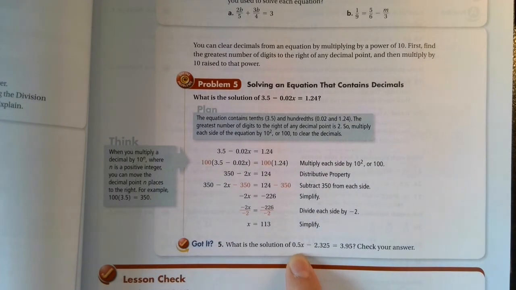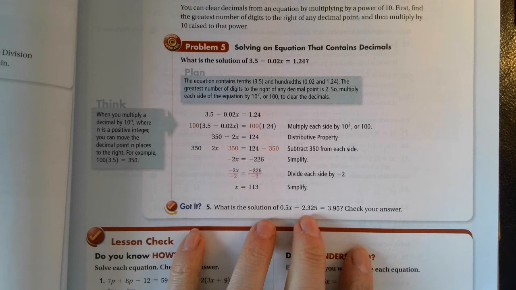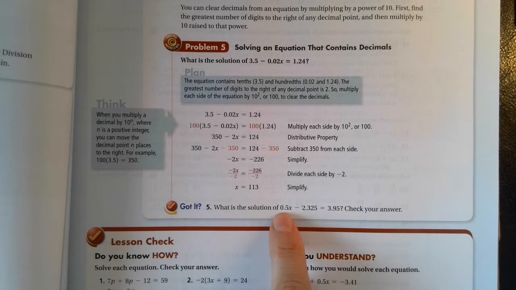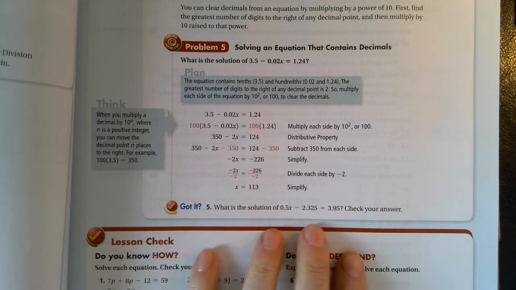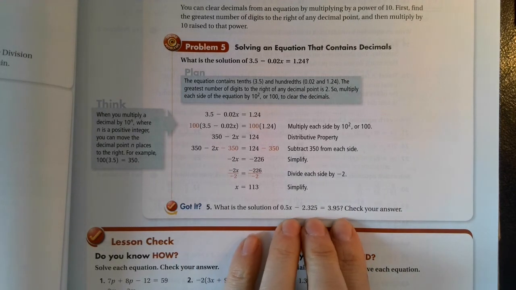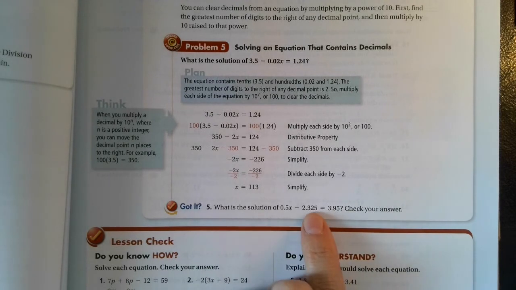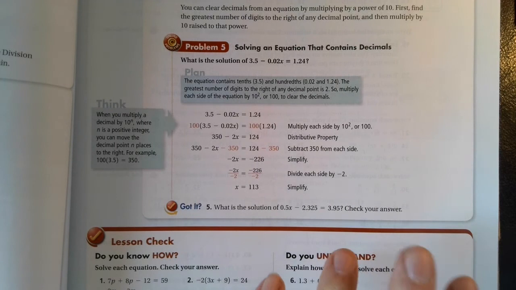You can see other examples here. Let's look at this one at 5. You'll notice how you have 0.5, 2.325, 3.95. Think about what you might need to multiply by in a situation like that. At max, we need 3 slides total, so every number will have to be multiplied by 1,000.